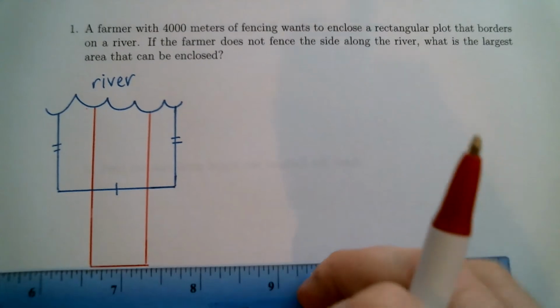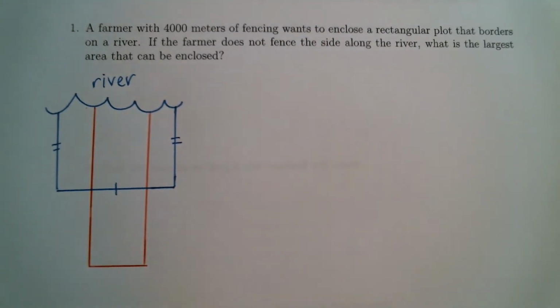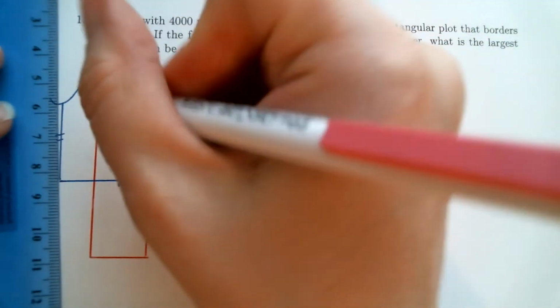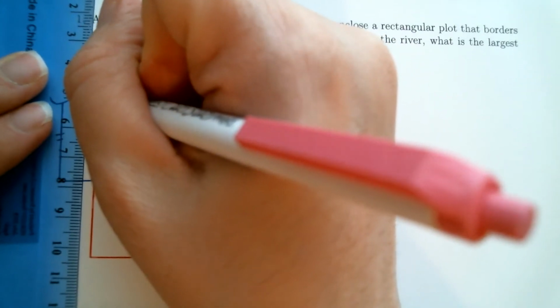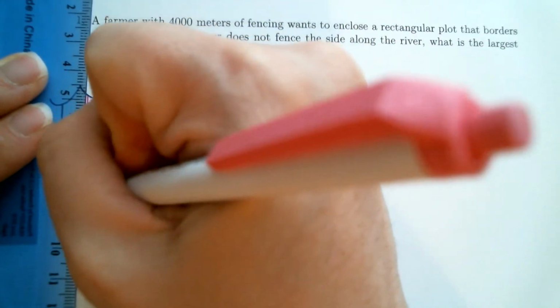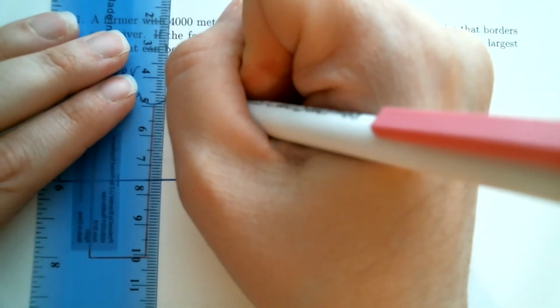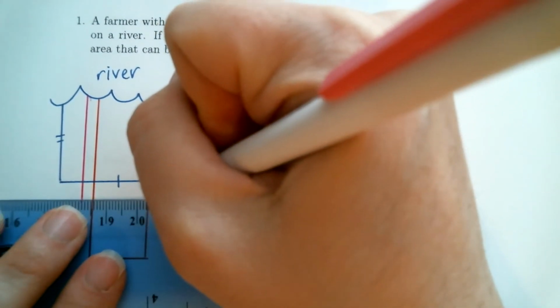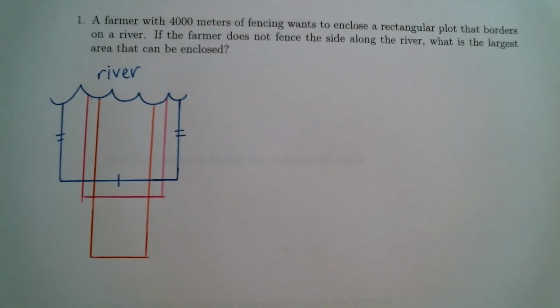Maybe that's going to give us the maximum area. Or even another possibility, maybe we should make it more squarish, something in between. So here's another way to construct this enclosure. He has lots of options about how he can actually build this enclosure.